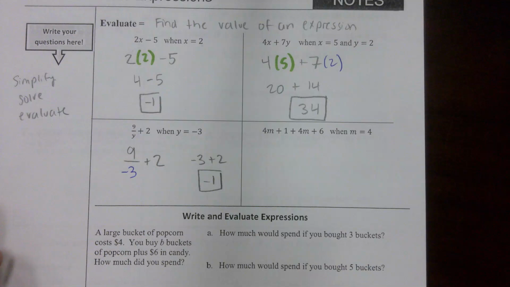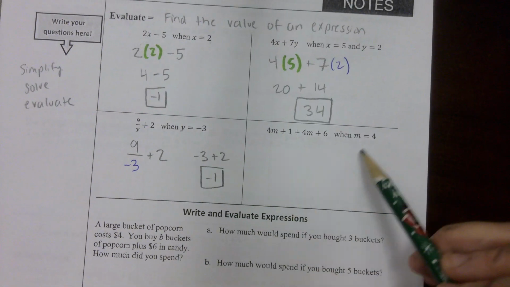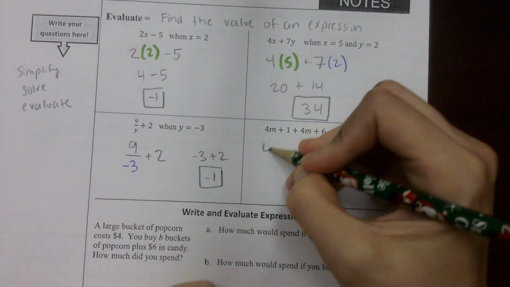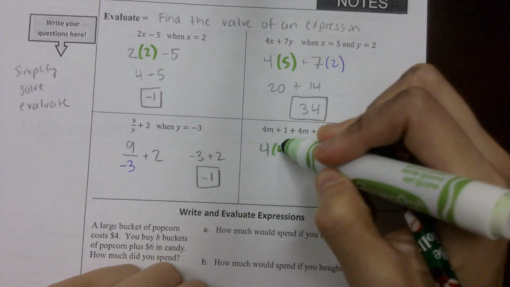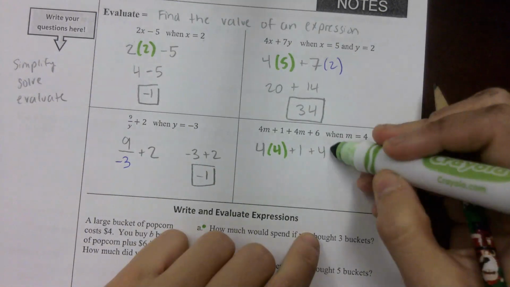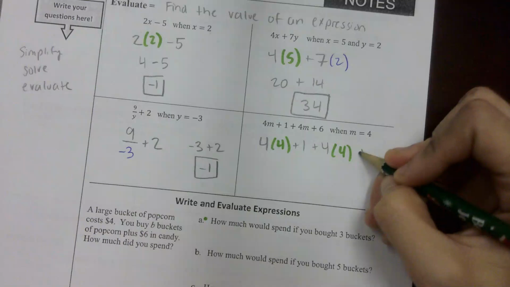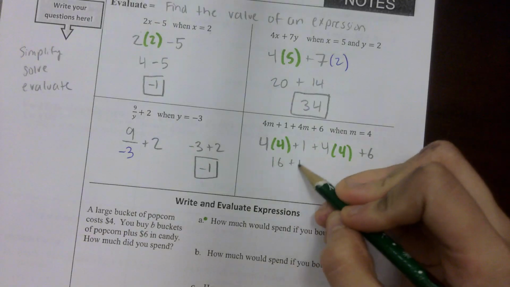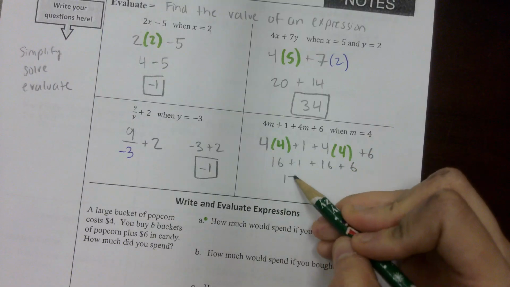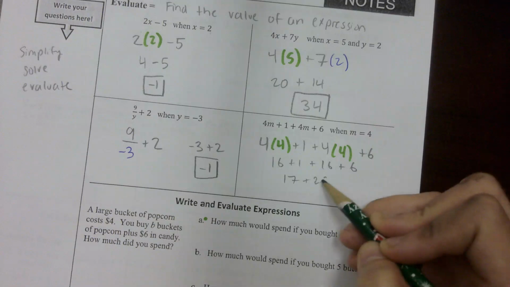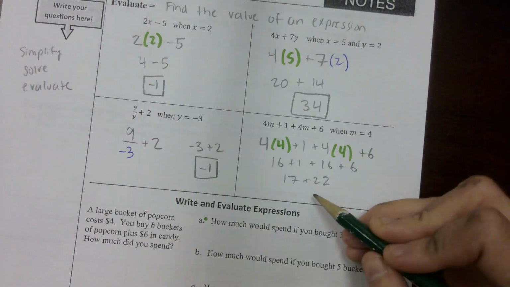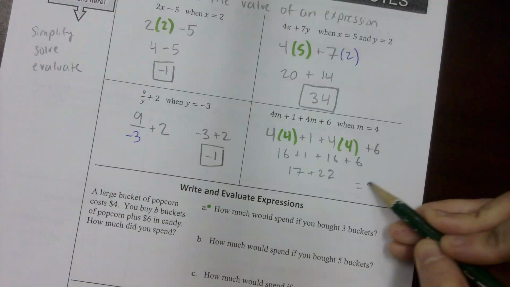And then finally, we have this where there's 2 times we replace m. So we have 4 times 4, plus 1 plus 4 times 4, plus 6. So we have 16 plus 1 plus 16 plus 6. You can split this up in 2 if you want. 17 plus 22, and then we get 39.